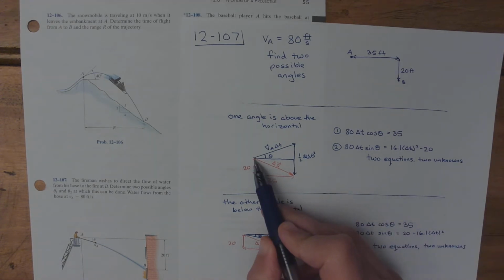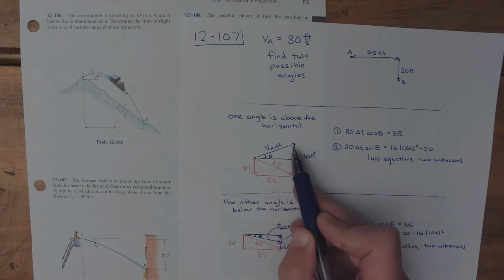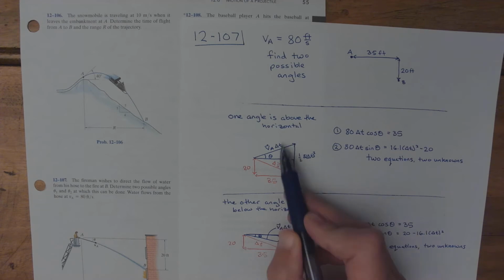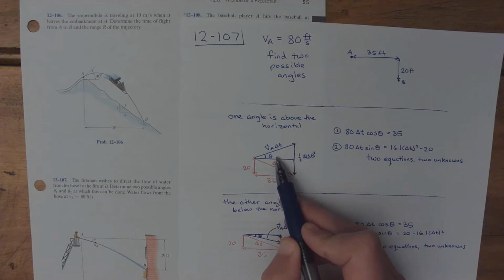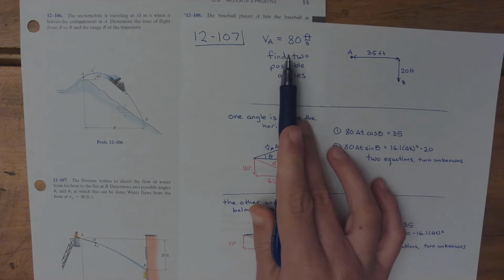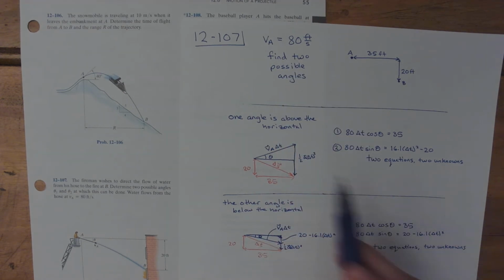Remember, the vector diagram is coming from the equation delta S is equal to VA delta T plus 1/2 the acceleration times delta T squared. In this case, we are looking at an angle above the horizontal, and we're going to look at VA times delta T times the cosine of the angle. That must be equal to 35, and the initial speed is 80, so that gives us equation 1 here.